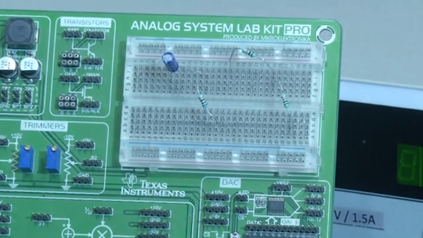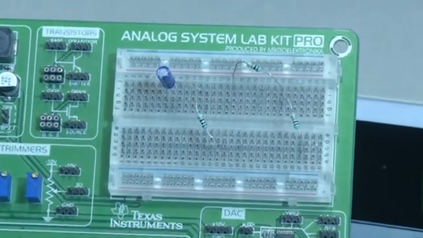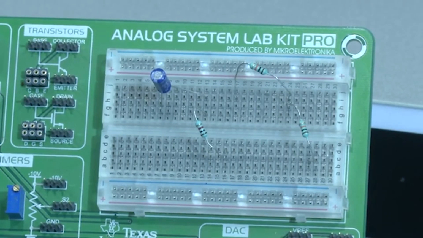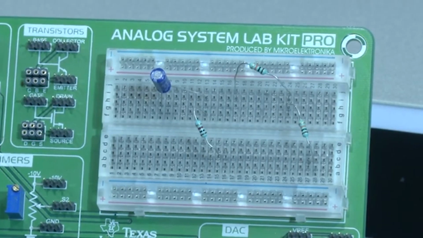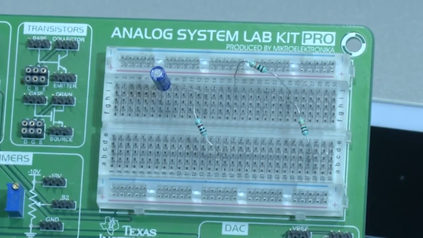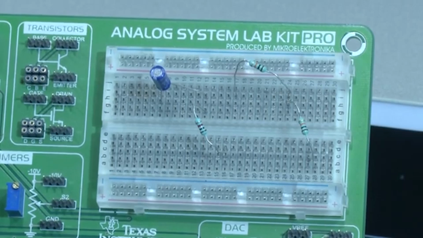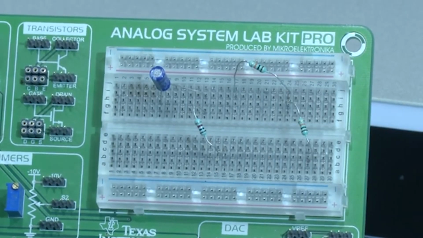So, you can see the connections. We have connected the capacitor as well as 3 resistors there, right. One is from the 1 microfarad capacitor to 1 kilo ohm, and the other 2 resistors on the right side are 10K 10K resistors, right.